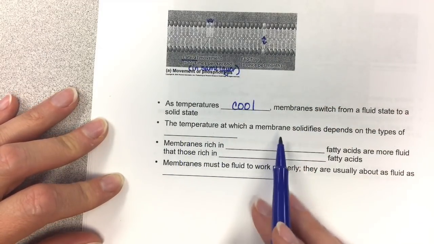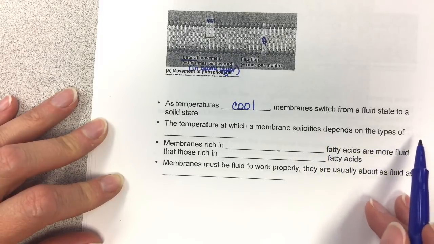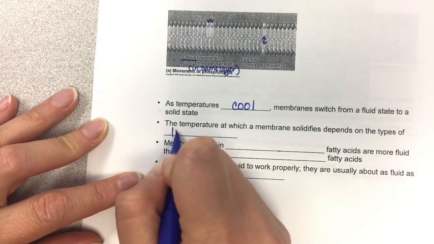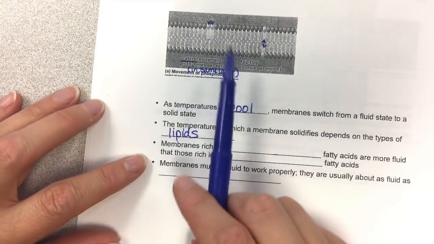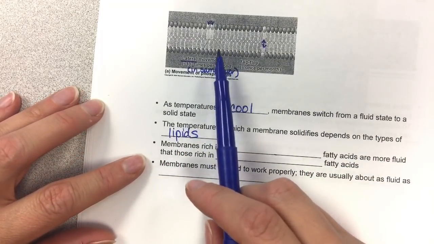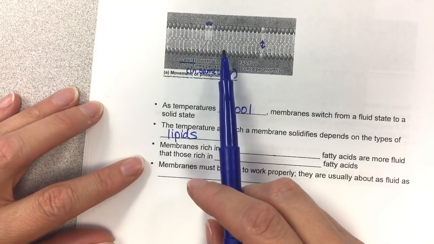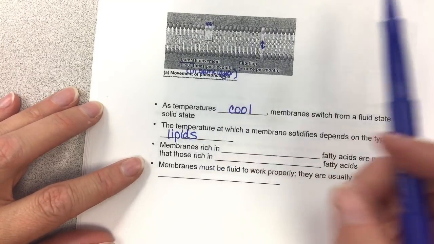And so the temperature at which a membrane solidifies depends on the type of lipids that are in it. So do you guys remember what kind of phospholipids, what needs to be true about them for them to maintain some spacing in between them?